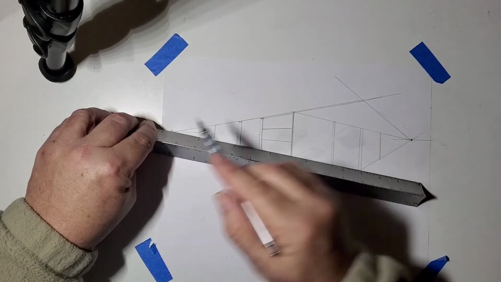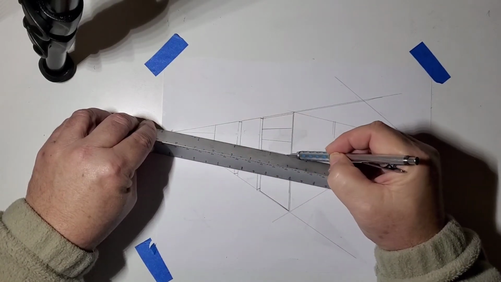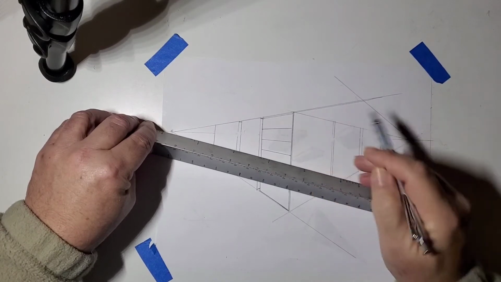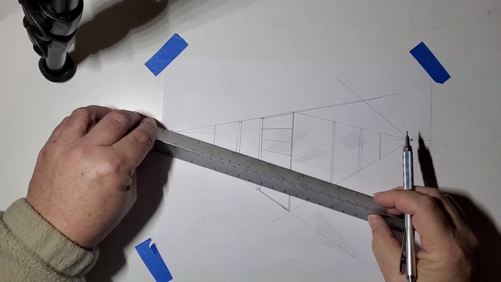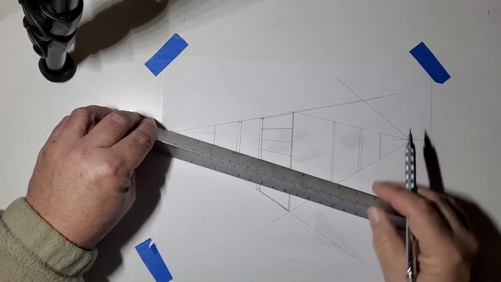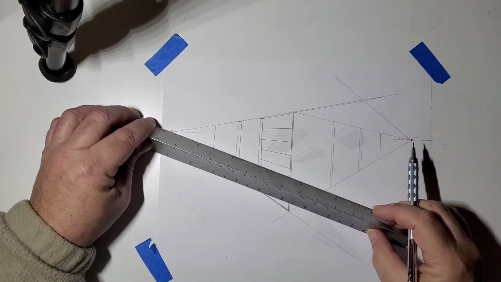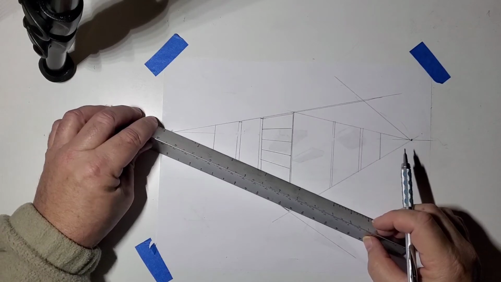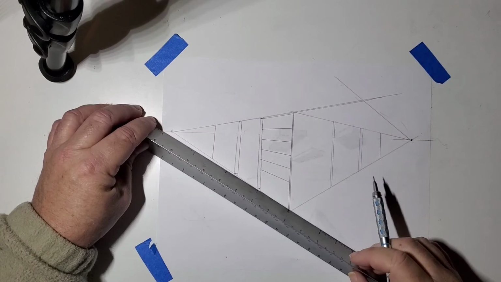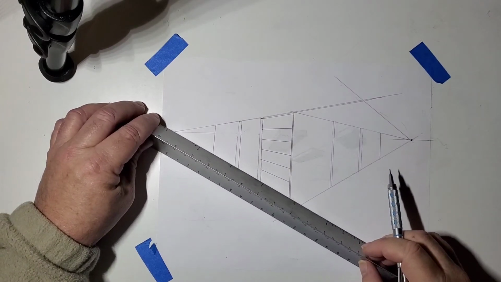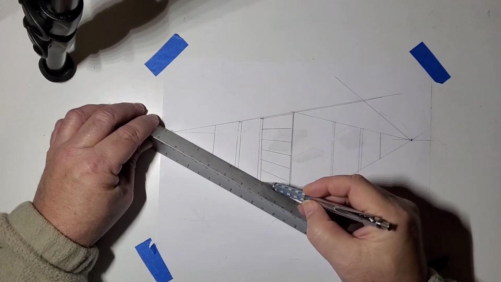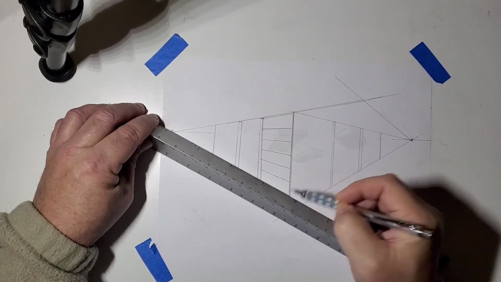I'm still using this vanishing point to draw these lines right over here. It's the same concept: things get smaller the further they are away from you. I think I got those pretty evenly spaced.